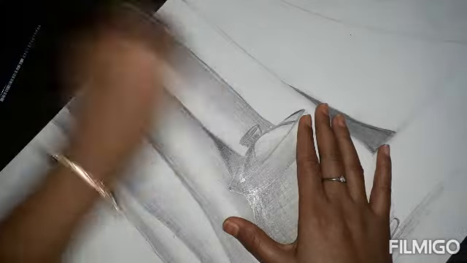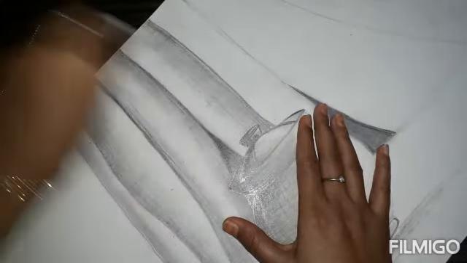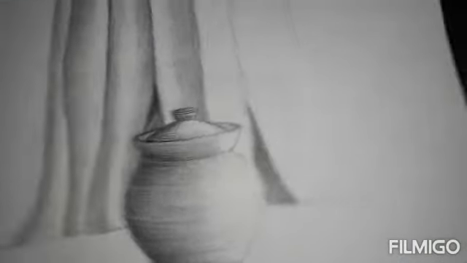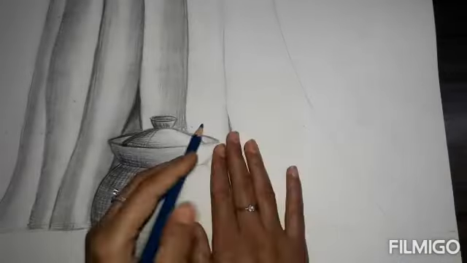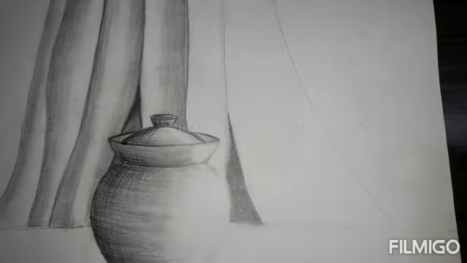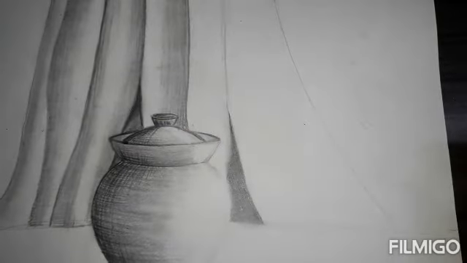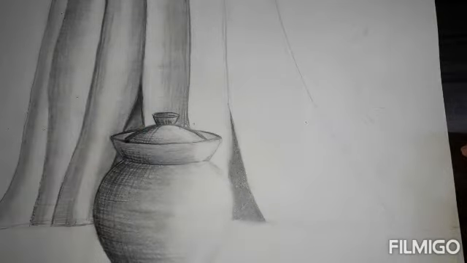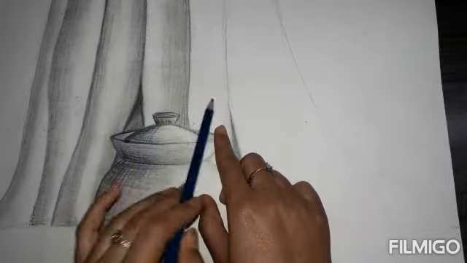Again, you will have to use cotton. Now we will take our next part, and on that part I will try to do shading on both the sides like this.